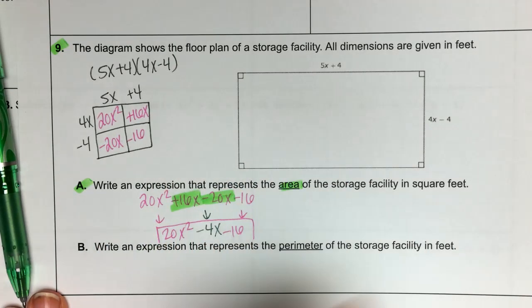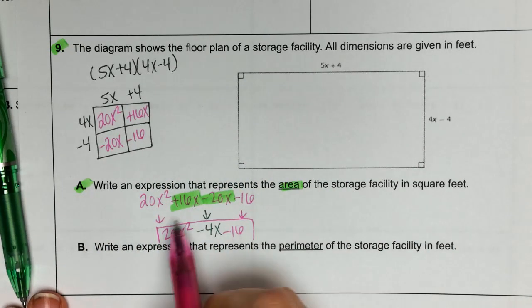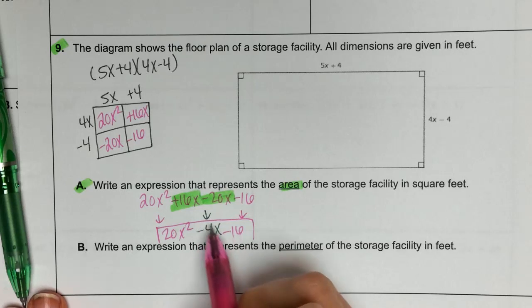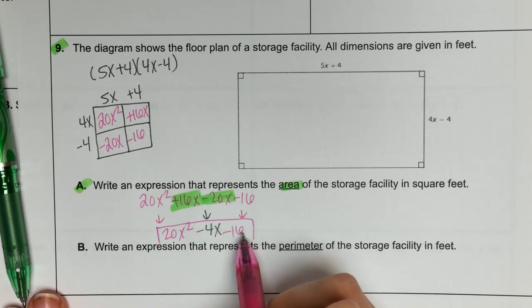And remember to have your answers in standard form, which just means that you have to write your number x squared, then your number with just an x, and your number without an x. X squared, x, no x. This is standard form.